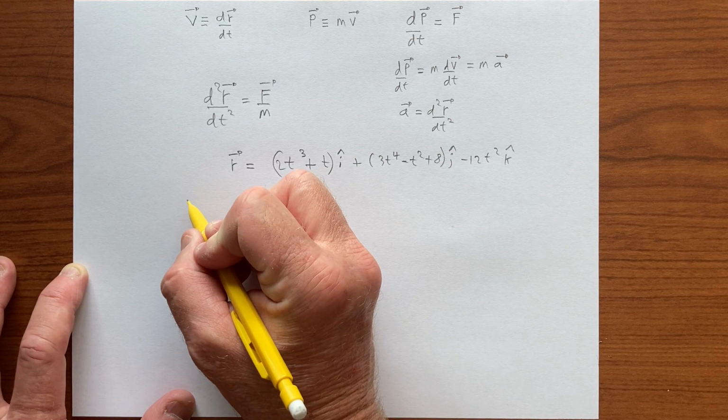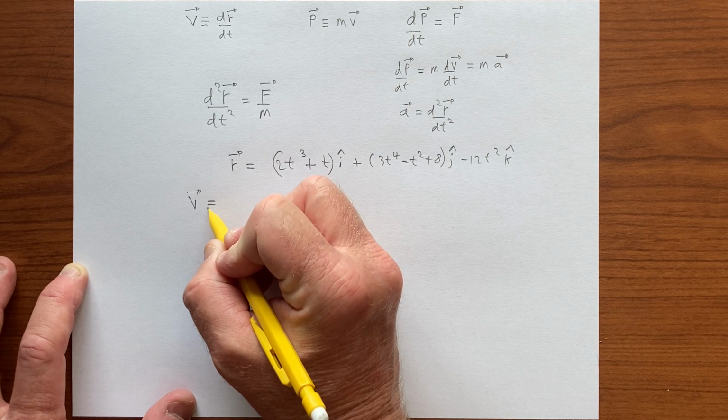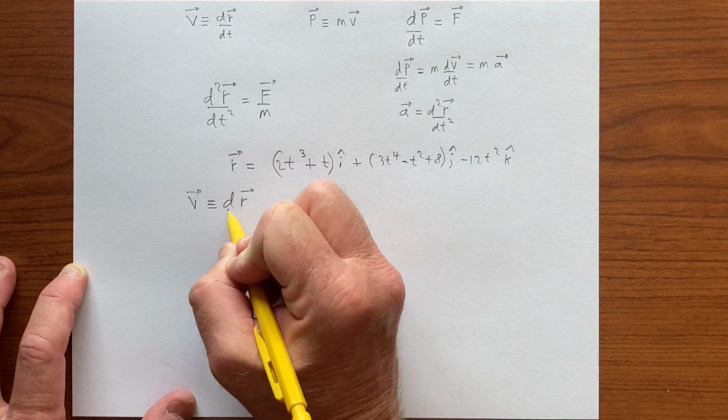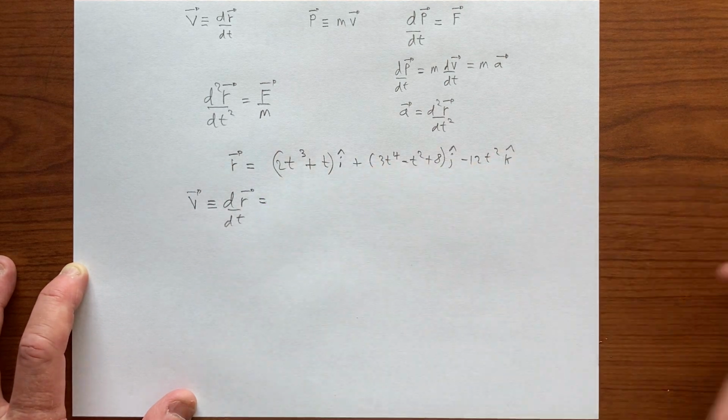And let's say we want to find the velocity. Well, by definition, we have to take the derivative of the position vector in time.